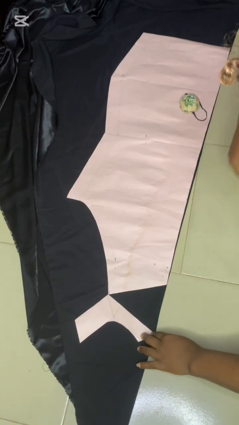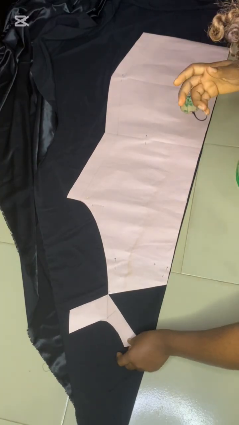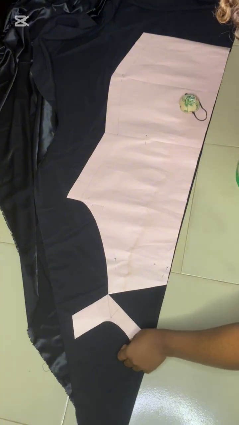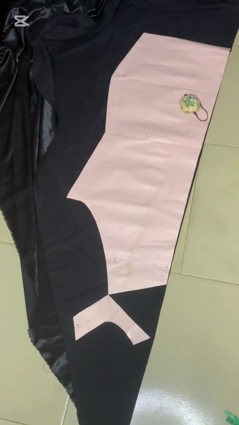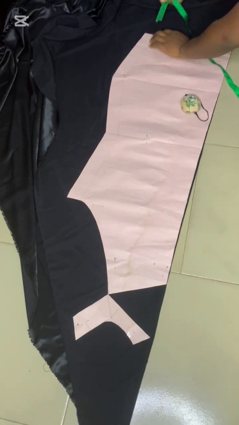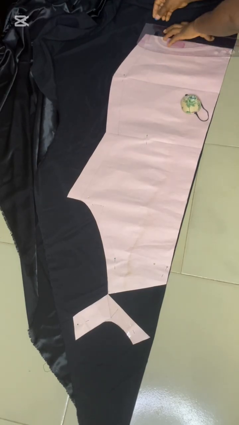And here I slashed close to the neck. I use 5 inches for the distance, for the opening. I use only 5 inches. You can use 4, depending on how full you want it. You can use 6.